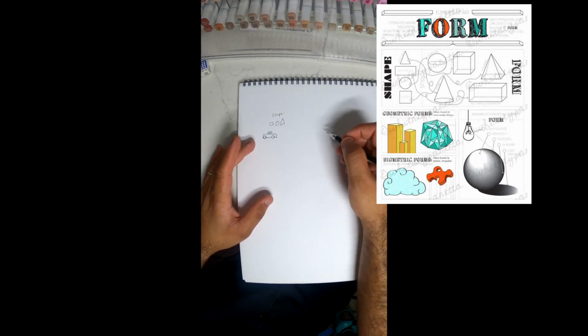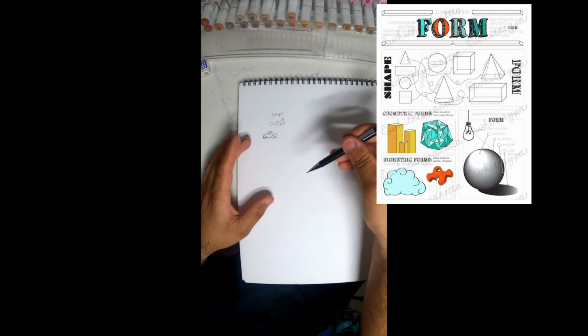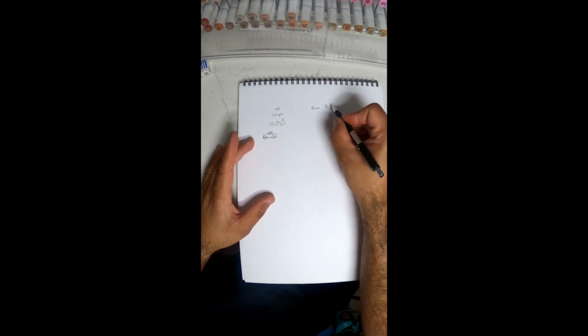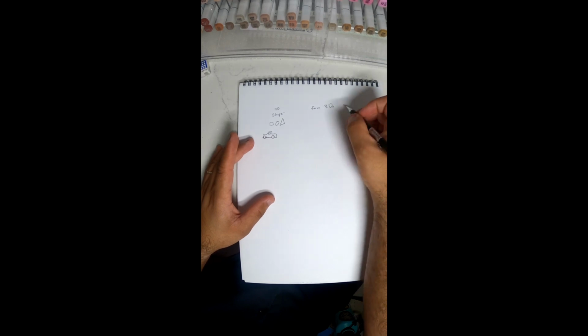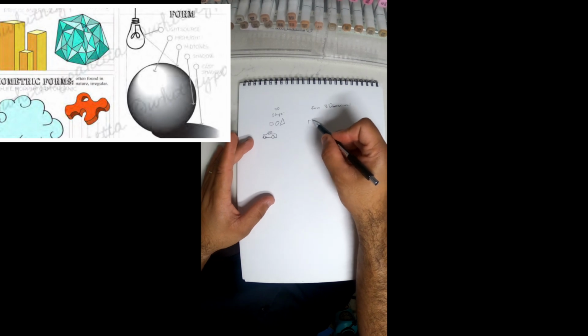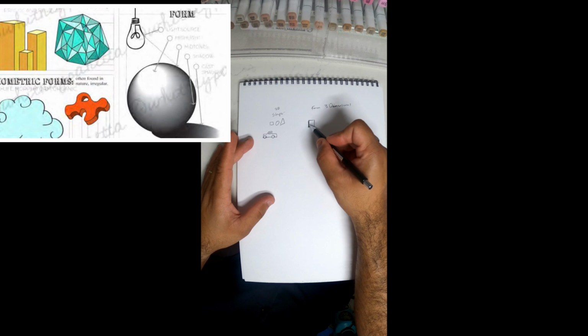Now, how can we make form though? How does that happen? So form is basically the same thing, only three-dimensional. How do we make three-dimensional objects?